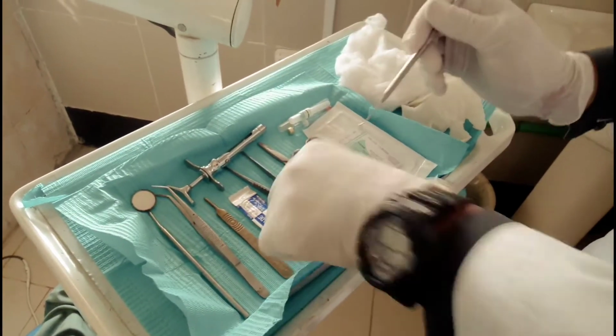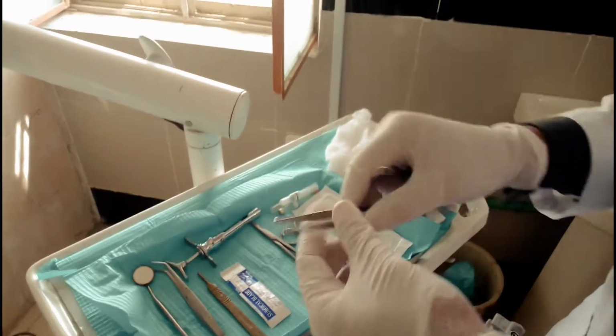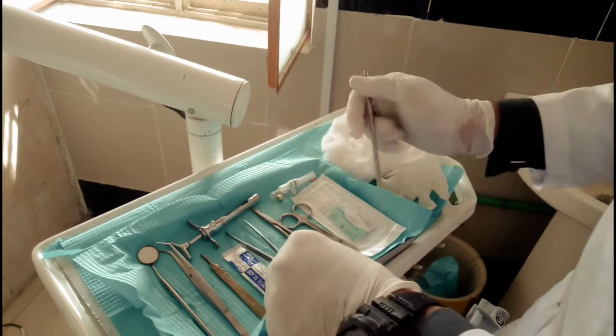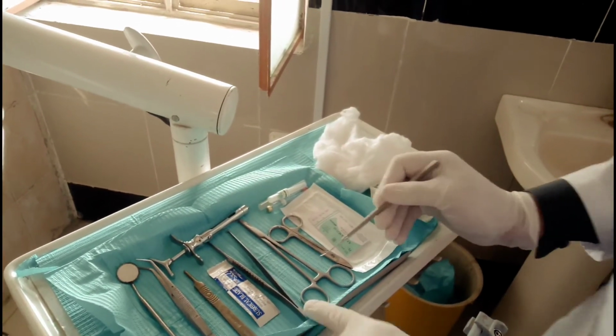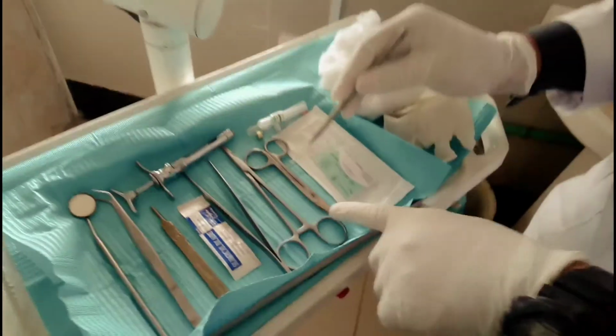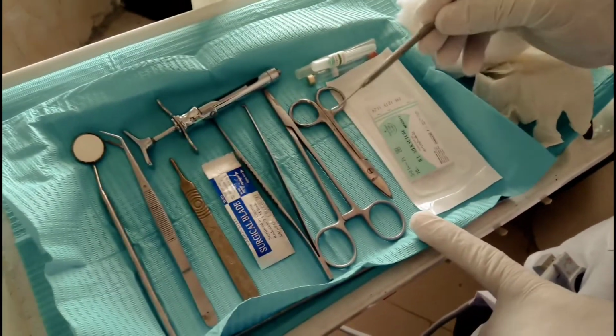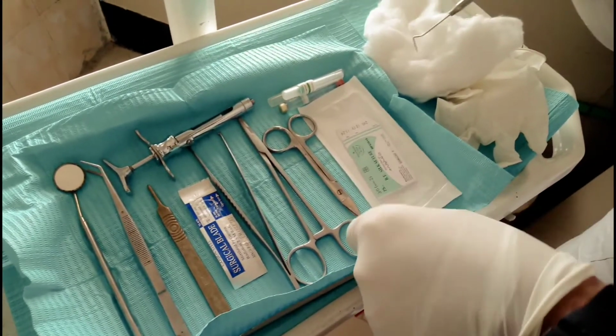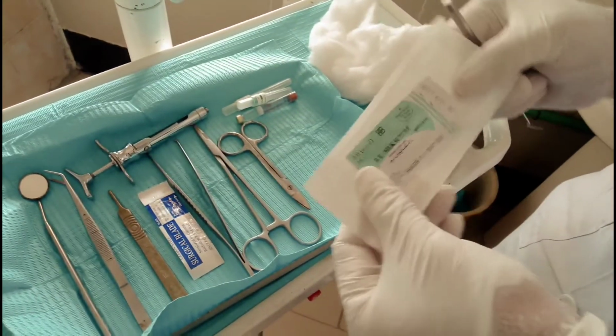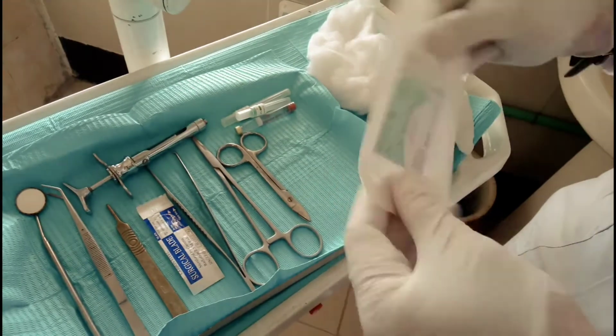And this is the tissue forceps for the retraction of the oral tissues. And this is the needle holder. And this is the scissor through which we will cut the suture. And this is the 3-0 silk suture. We will do the suturing.